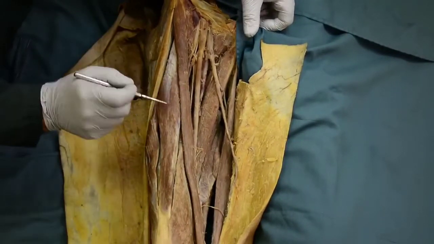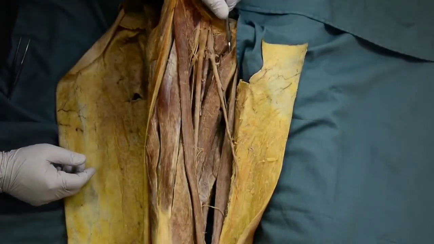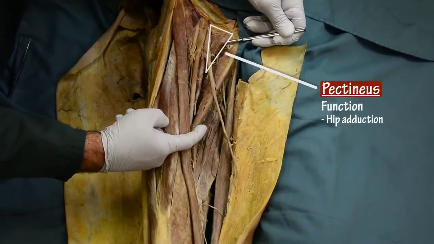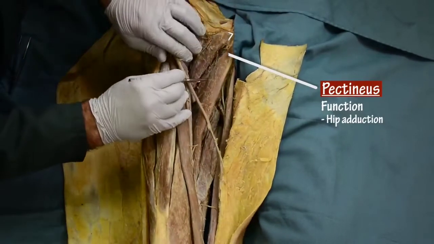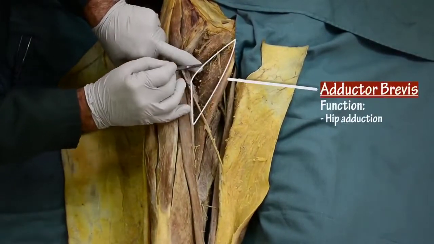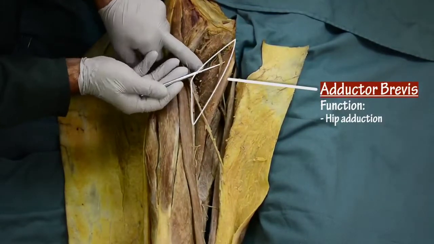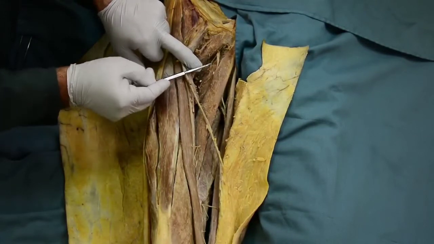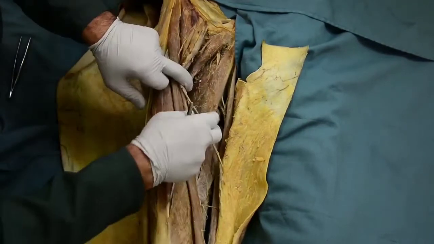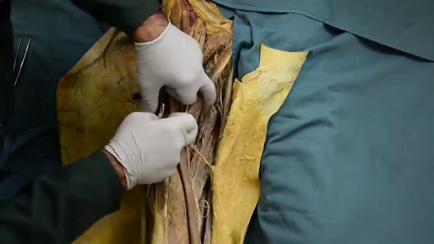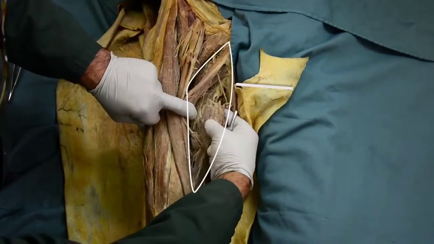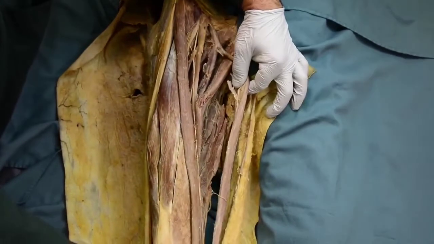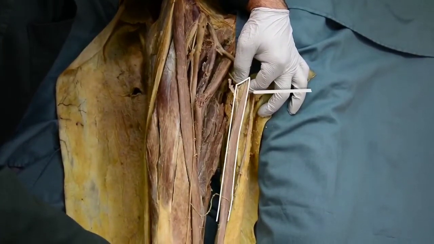The muscles are arranged in different layers. On the superficial layer, we have adductor longus, this muscle, and pectineus. Underneath, we have adductor brevis, this muscle. And the landmark of adductor brevis is the anterior branch of the obturator nerve passes anterior to the adductor brevis, this nerve. Right under the adductor brevis, right here, we have adductor magnus, this big muscle, and then one of the adductor muscles on the medial side, gracilis.